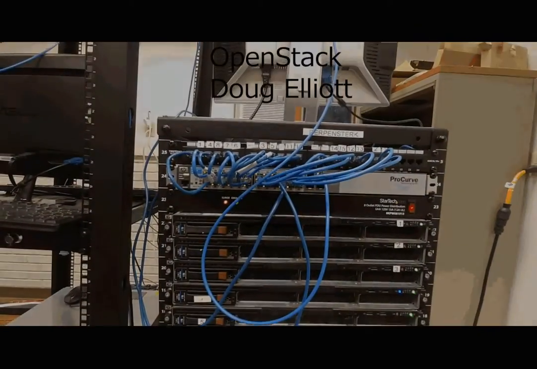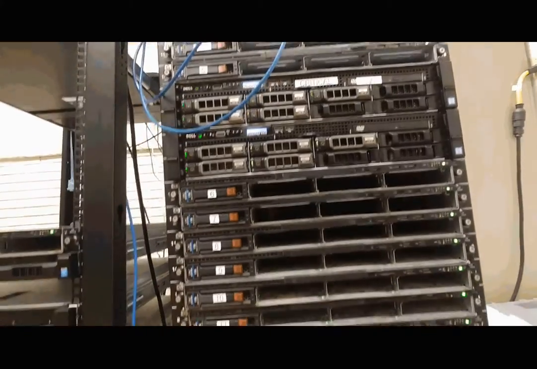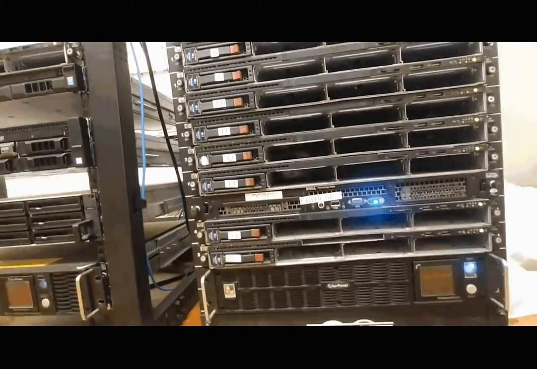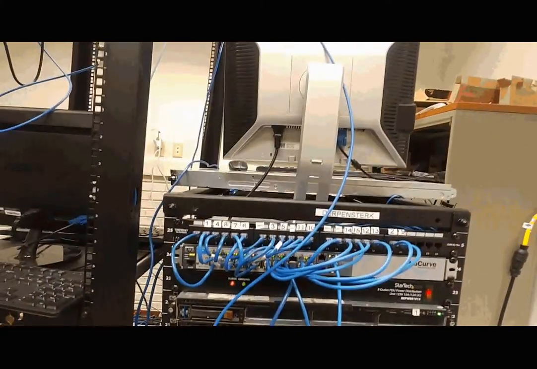This is the OpenStack server cluster. There are 13 compute nodes, with 9 of them currently in use for resources. There's a hypervisor that sits in the middle, essentially acting as the brain of the operation.